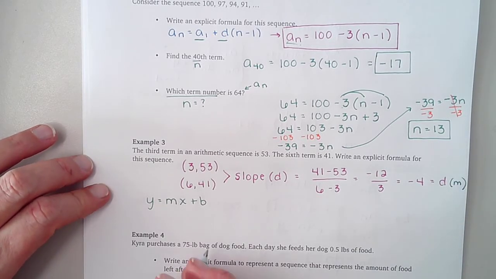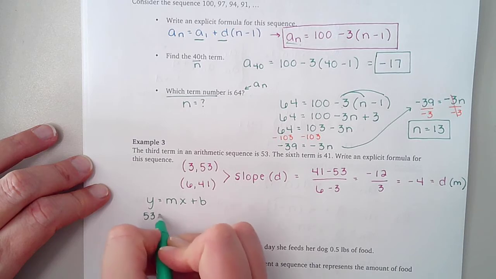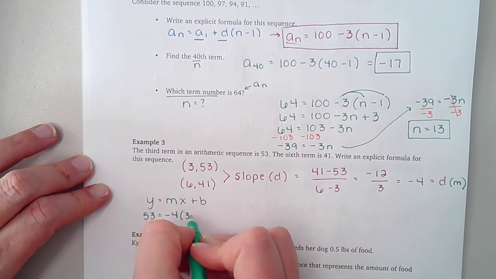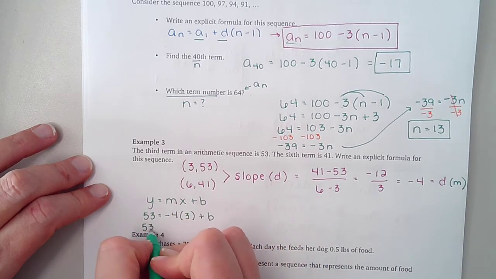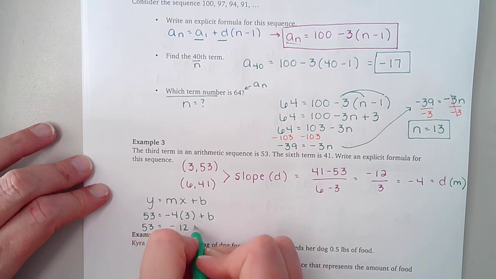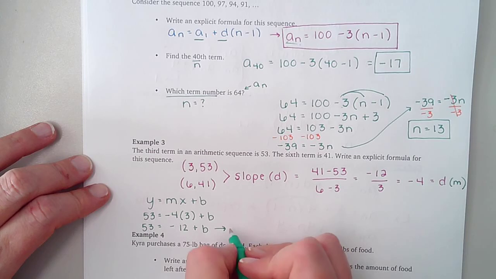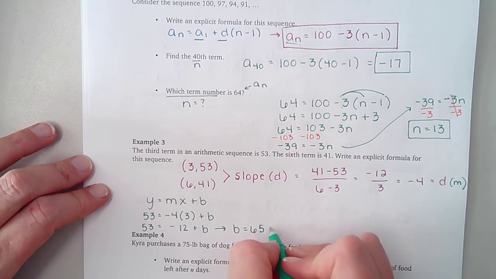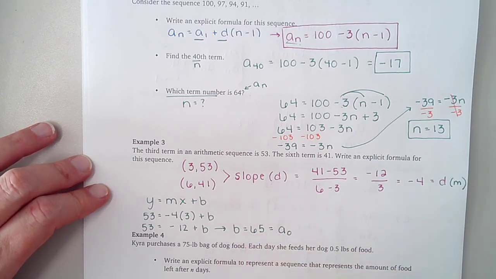So my slope is negative 4, and I'm going to plug one of these points in for Y and X. So I'm going to plug in 53 for Y. M is negative 4. My X is 3 plus B. So 53 equals negative 12 plus B. And then I'm adding positive 12 to the other side, so that gives me B equals 65. Now, I just want to remind you that that B value, that y-intercept, is really your term 0.